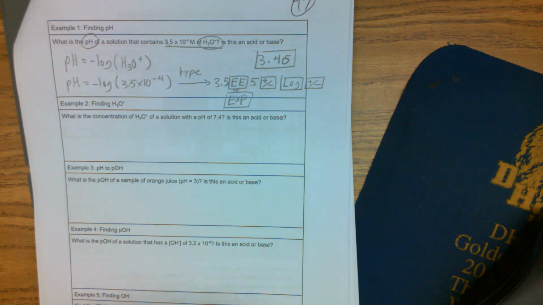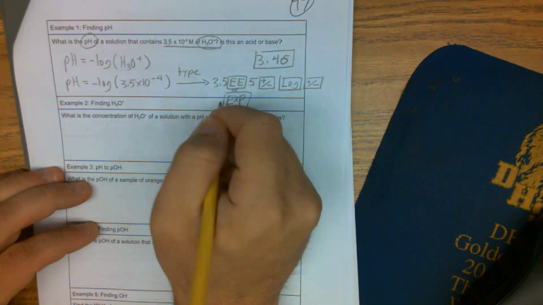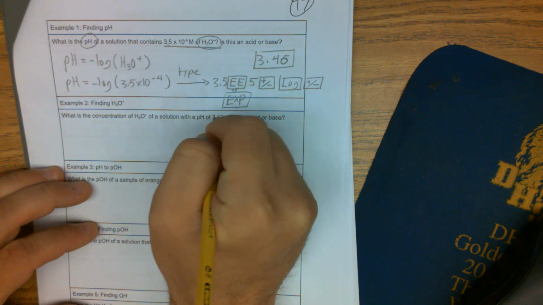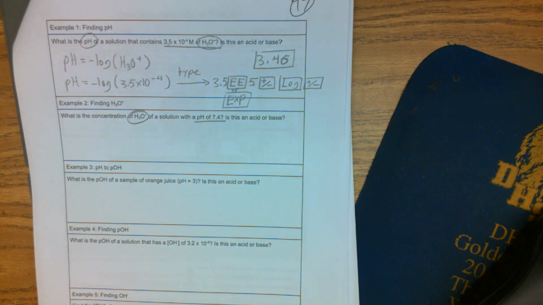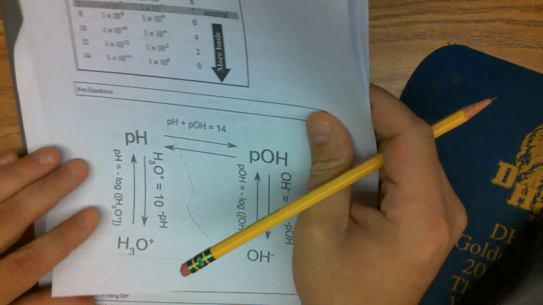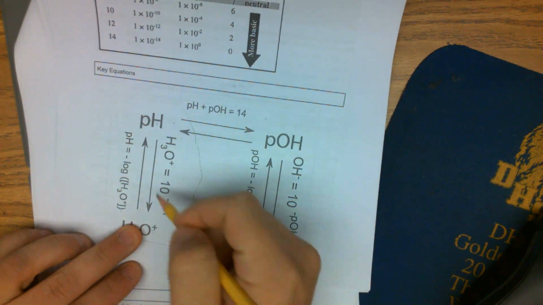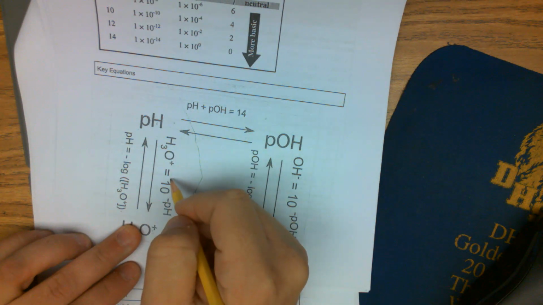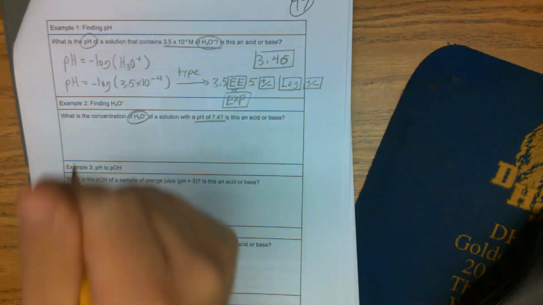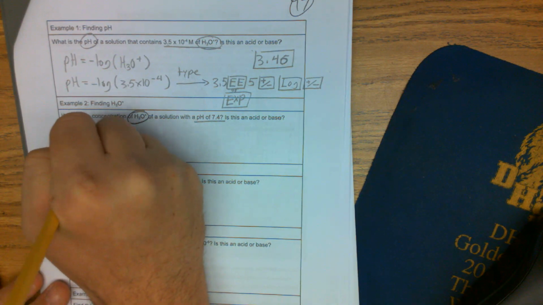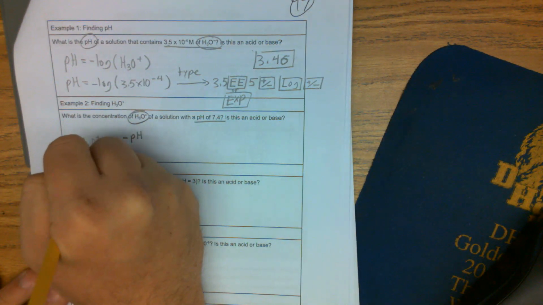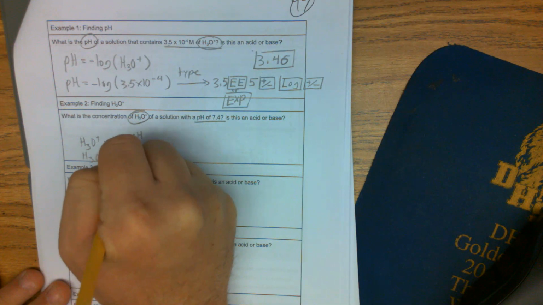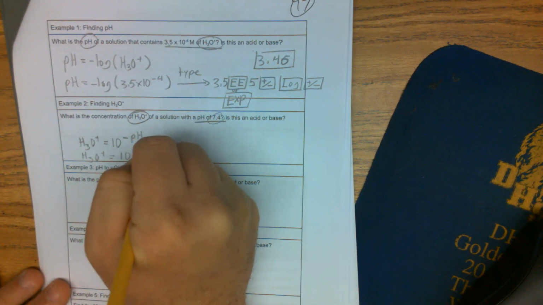All right, for our second problem, we're starting with pH, and then we're trying to find H3O plus. So if we look at our formula, we start with pH, and then we go to H3O. So pH to H3O: H3O plus equals 10 to the negative pH. So we're just going to replace: H3O plus equals 10 to the negative 7.4.